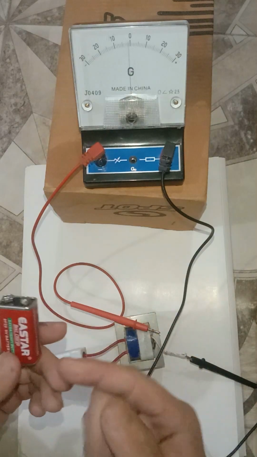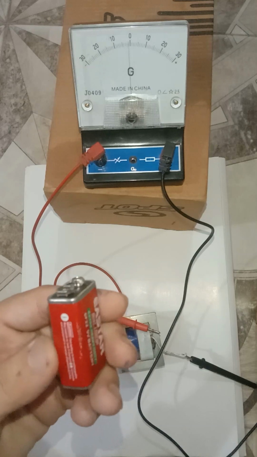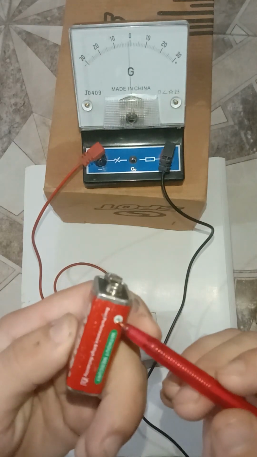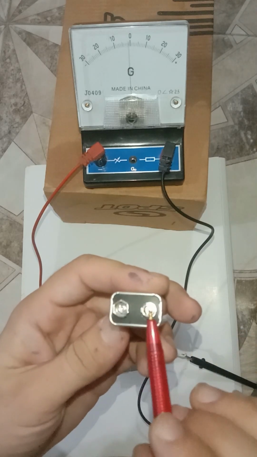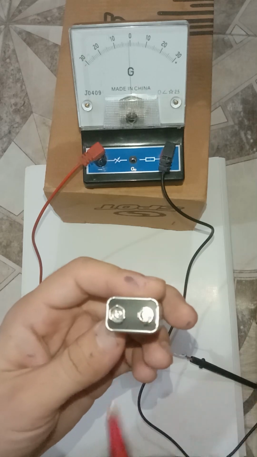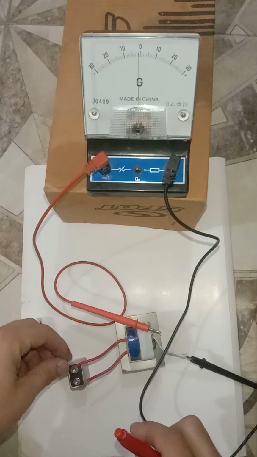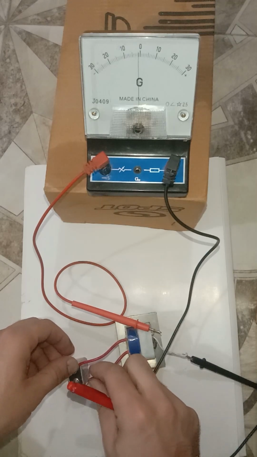So this is actually a DC source. This we call a battery, and one side of this battery is the negative and the other side is the positive. Forever this side will be the negative and this side will be the positive, and it will not change its polarity. So here I'm going to connect this DC source.